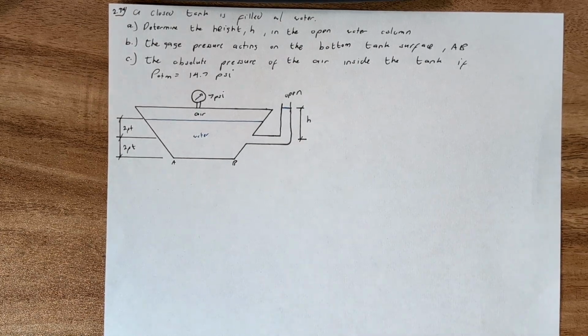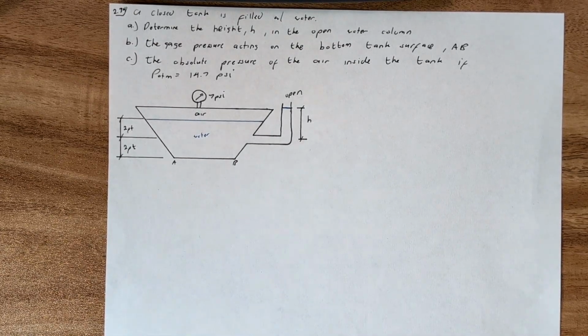Here is another manometry problem, and this one is straight from the book. Problem 2.34 from Fundamentals of Fluid Mechanics, the 7th edition. A lot of these problems are going to be from these textbooks and also from the lectures from classes that I took on fluid mechanics.